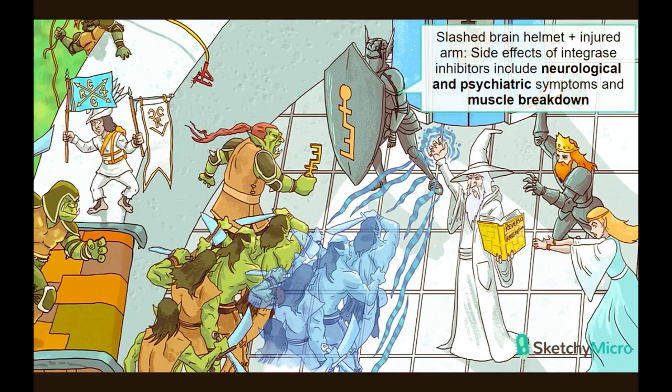Integrase inhibitors are generally well tolerated, but they're not completely without side effects, which is why this poor knight is looking a little beat up. Pay attention if your patient is complaining of sore muscles, as this could be a sign of muscle breakdown and inflammation, and check a CK level.